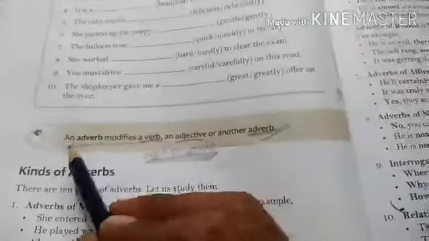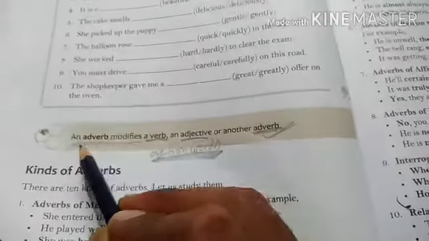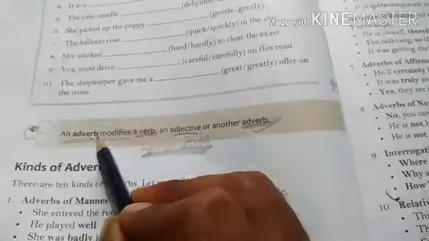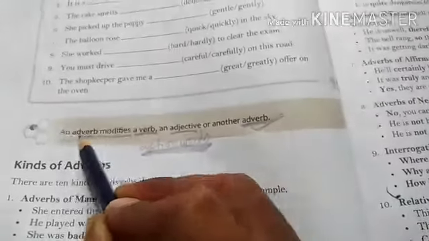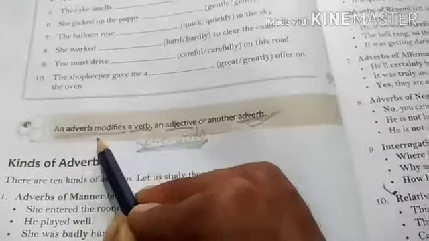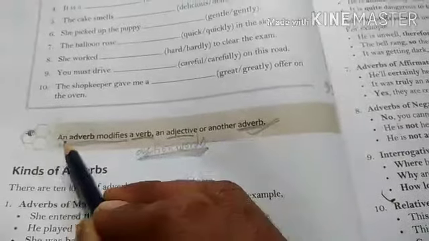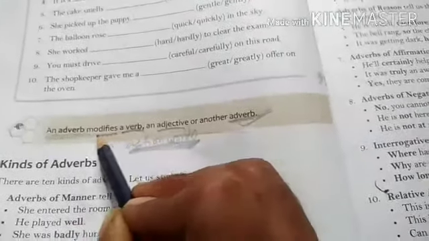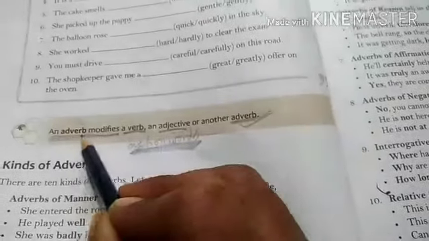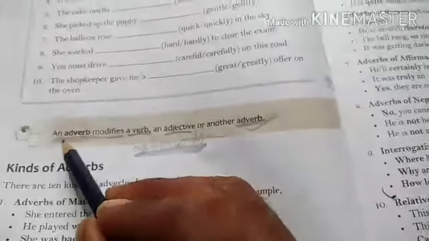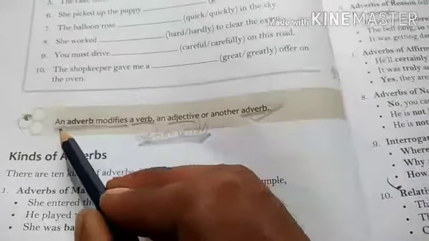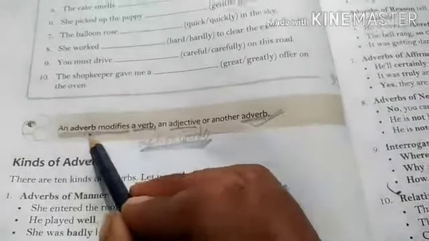Okay, so adverbs ऐसा शब्द है जो verbs के बारे में हमें और ज़्यादा जानकारी देते हैं by telling us where the action takes place, when the action takes place, how many times the action takes place, the place of action.